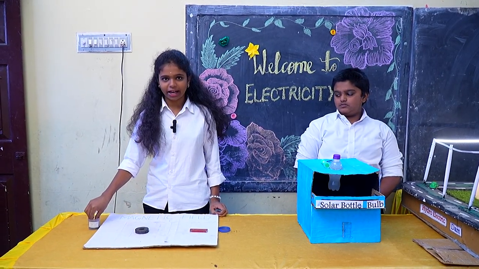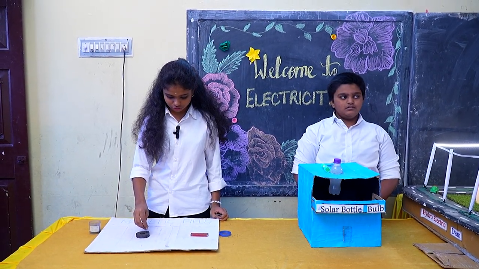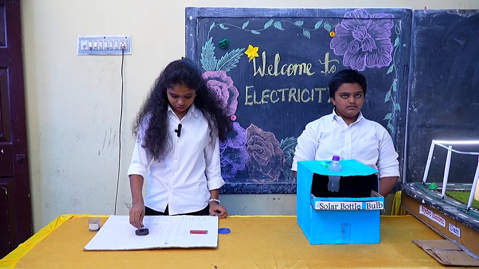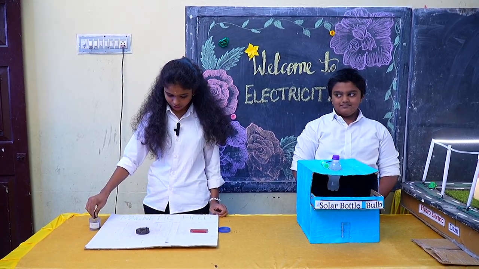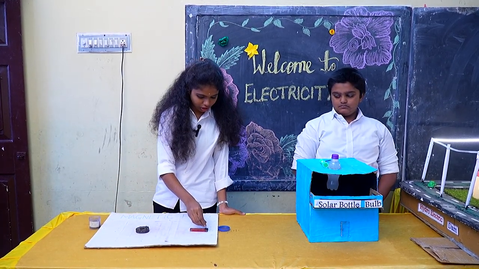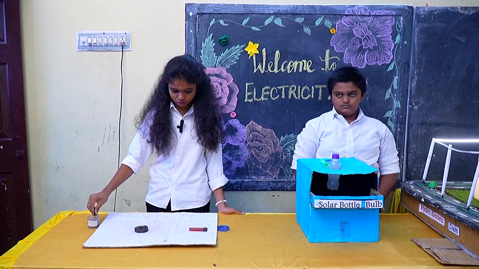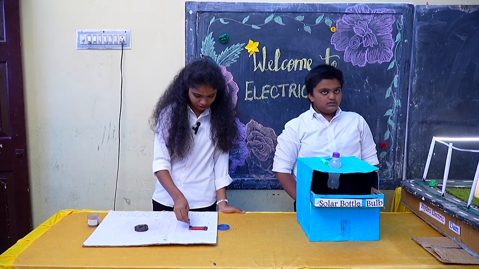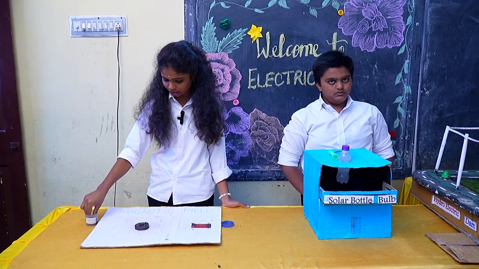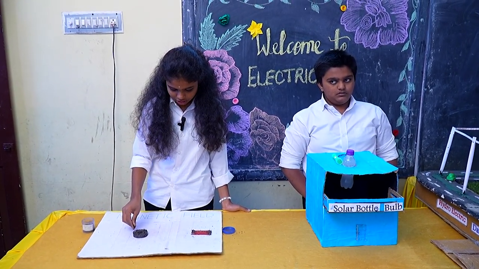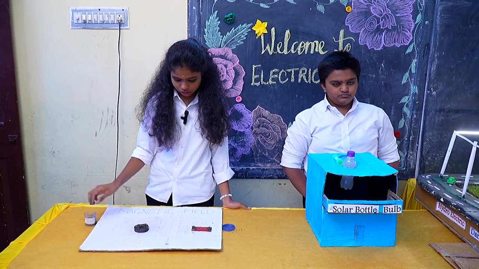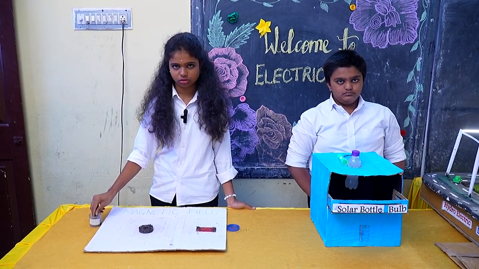A bar magnet has two poles, north and south. Magnetic field lines travel from north to south, which completes the field.